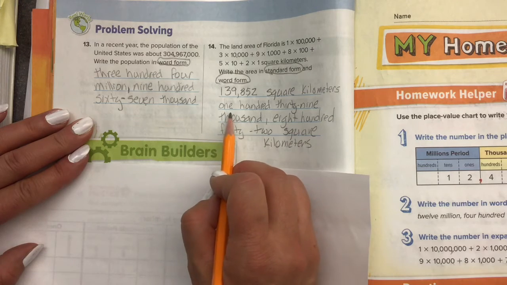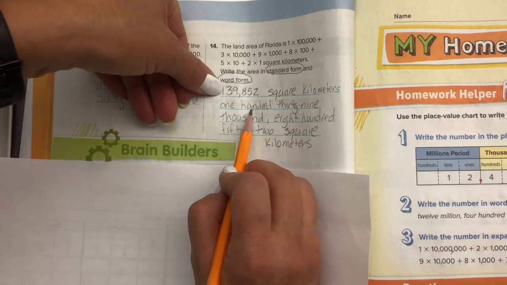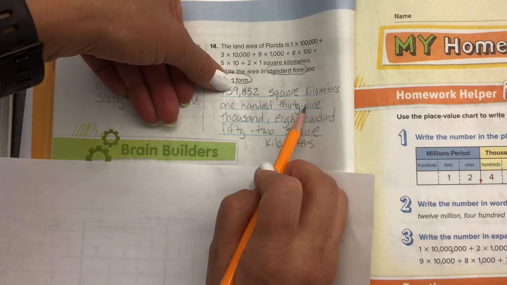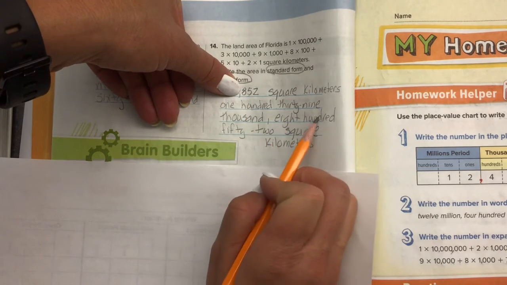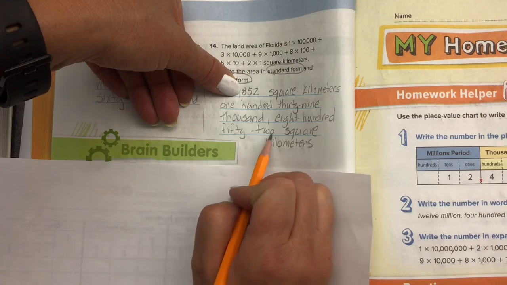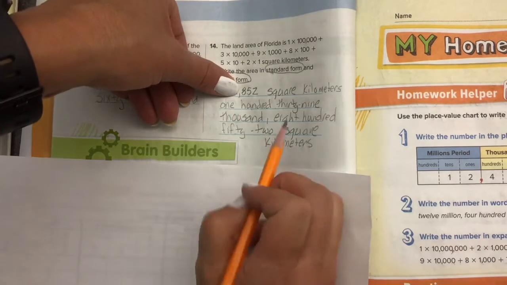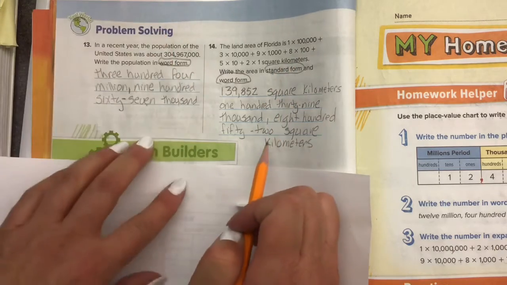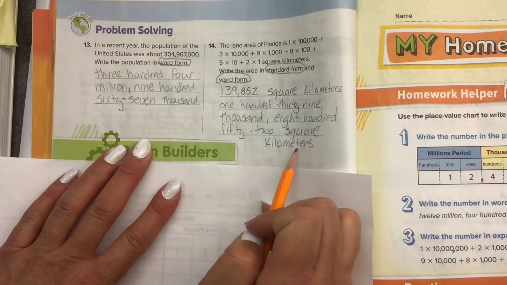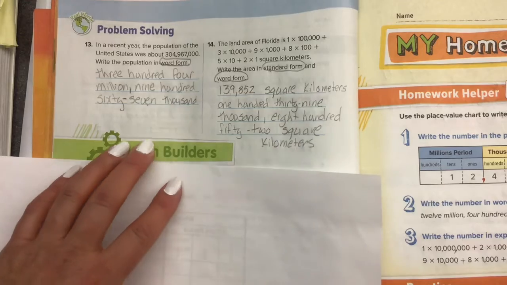Here it is in word form. 139,000, right there. Now we're on this part. 852. And remember, you are measuring square kilometers. You always have to add square kilometers as what you're measuring.